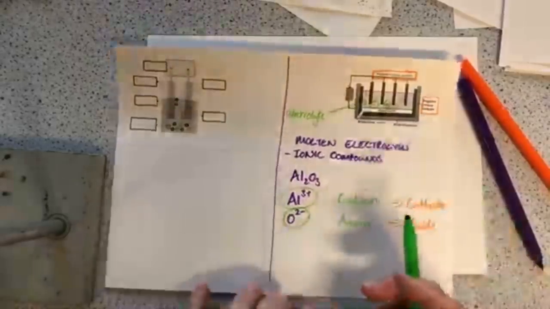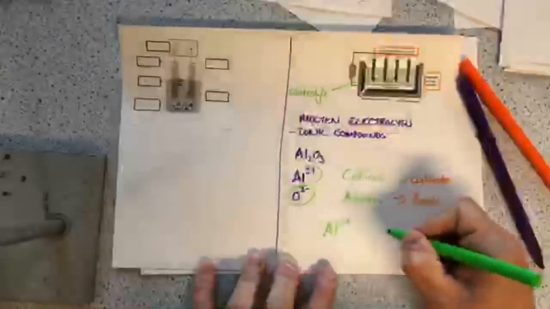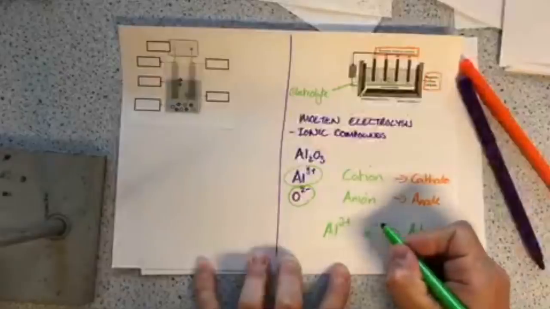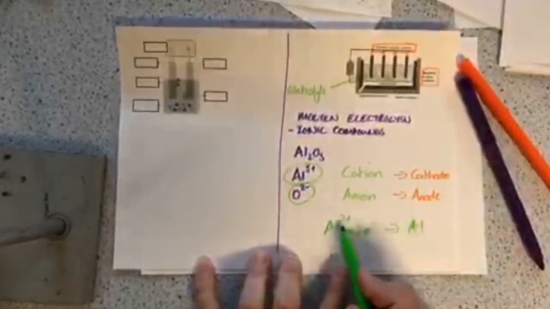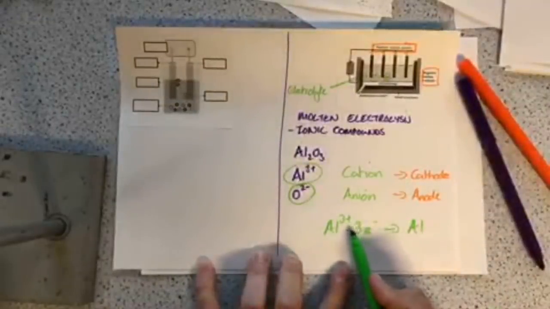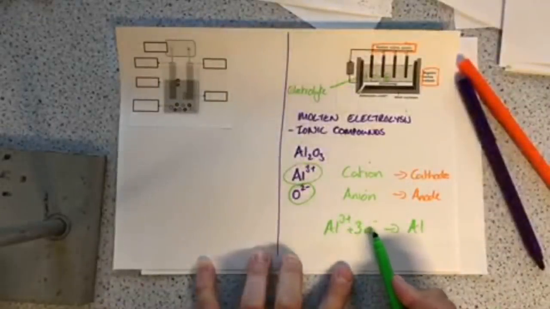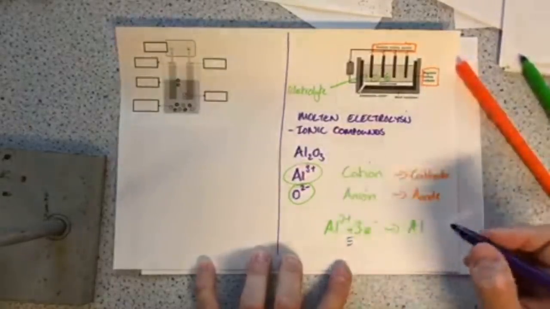Now, molten electrolysis is fairly straightforward. You might have to do half equations as well. If you have to do half equations, again, you need to think about whether or not you are making something more or less positive. Aluminium here, which is positive, in order to make it neutral, we make it more negative, so it gains 3 electrons. Using my acronym, I can see that that is being reduced.